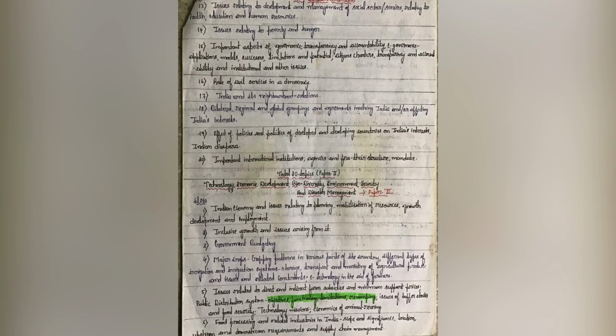resources, growth and development of employment, so inclusive growth and issues arising from it, government budgeting, major crops, cropping patterns in various parts of the country, different types of irrigation and irrigation systems, storage, transport and marketing of agricultural produce and issues and related constraints, e-technology in the aid of farmers.